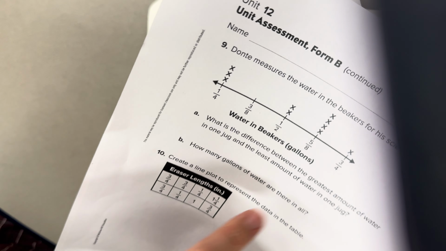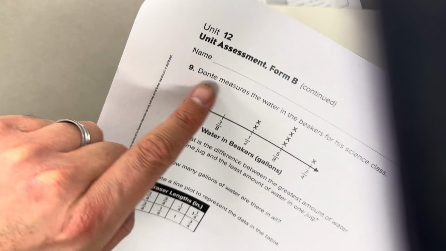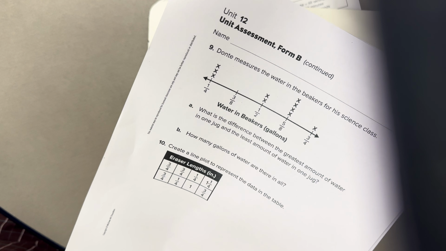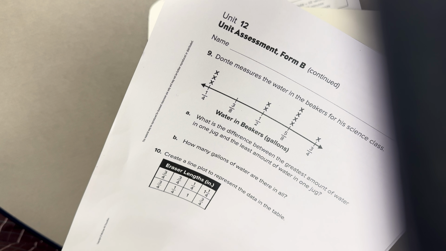How many gallons are there in all? We did all this. We have to add all these up somehow. We tried to make one as often as we could, right? Like 2/2 is 1. 3/4 and 1/4 is another 1 whole. I believe we got 4 gallons of water, 5 gallons? I think it was 5 gallons of water when we did it all out.